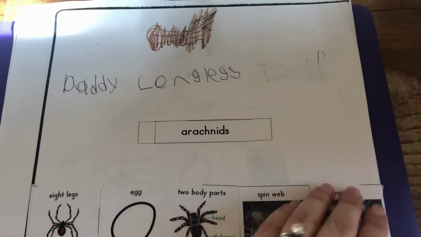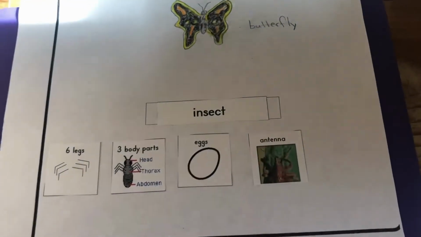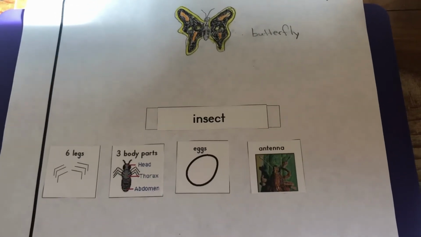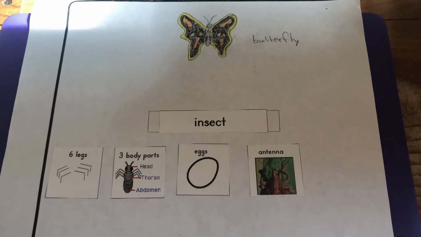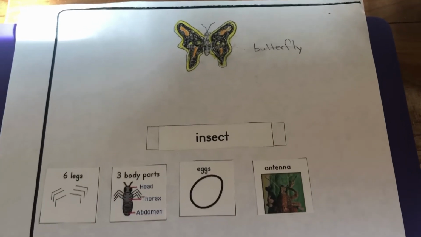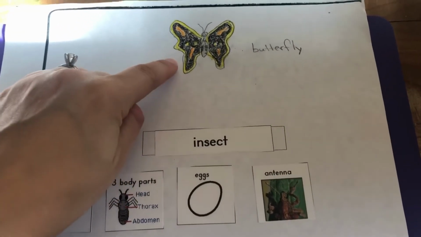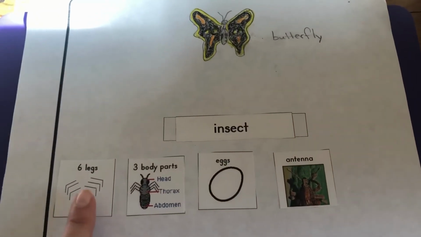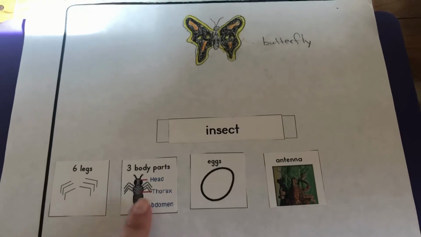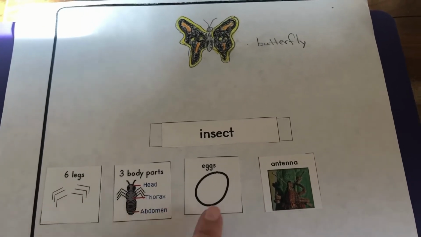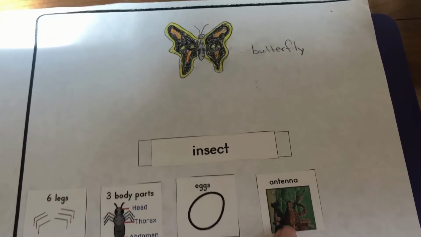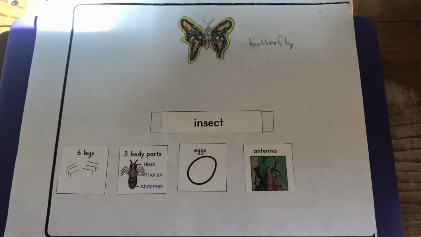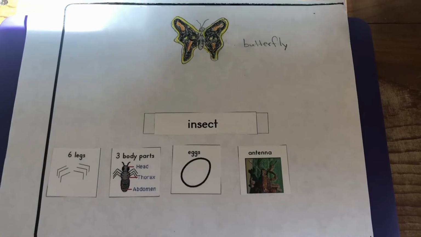Let's move on to our next type of animal, which is an insect. And we talked about the physical characteristics of an insect a little while ago, but we'll talk about it again here. So the example the student used was a butterfly. A butterfly is an insect. Insects have 6 legs and 3 body parts. They lay eggs, and most of them have antennas. So that was our in-depth discussion about each type of animal.